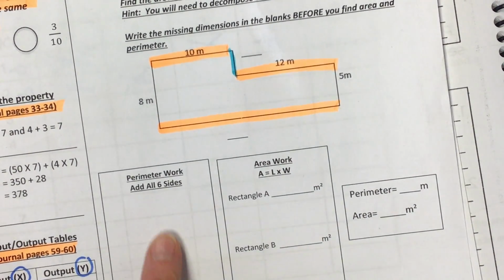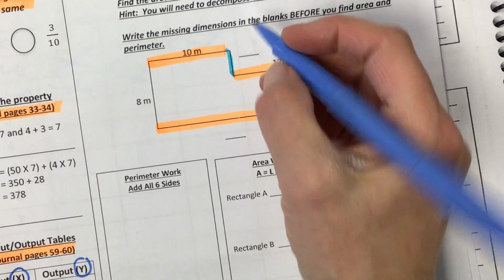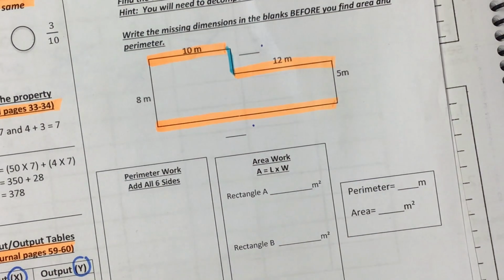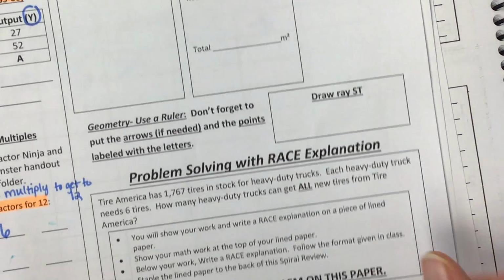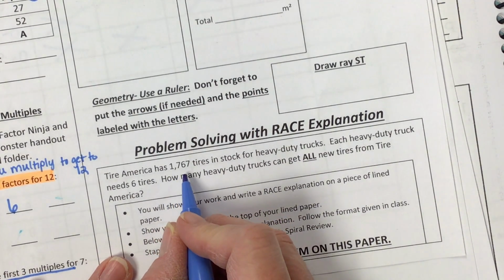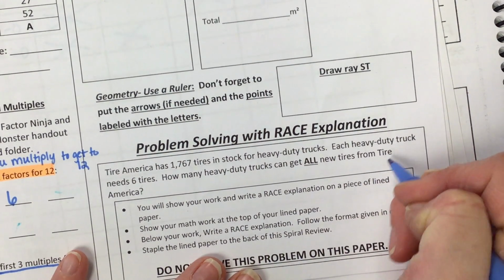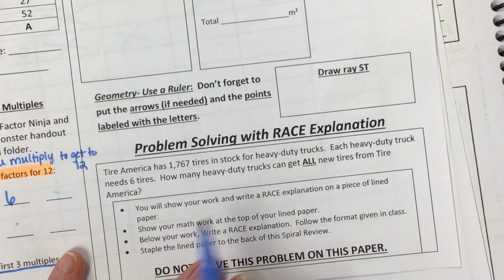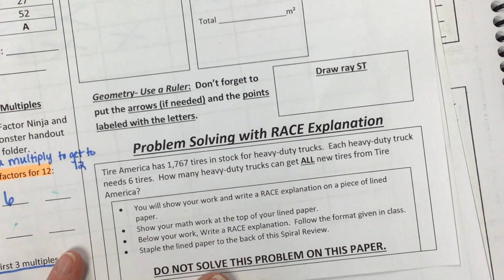When you go to find the perimeter, you need to make sure to add up all the sides, including these two that you don't have yet. Okay, and then Tire America has 1,767 tires in stock for heavy-duty trucks. Each heavy-duty truck needs 6 tires. How many heavy-duty trucks can get all new tires from Tire America?